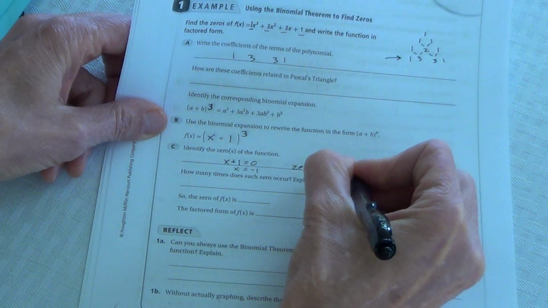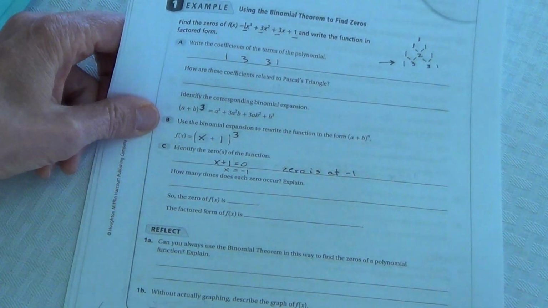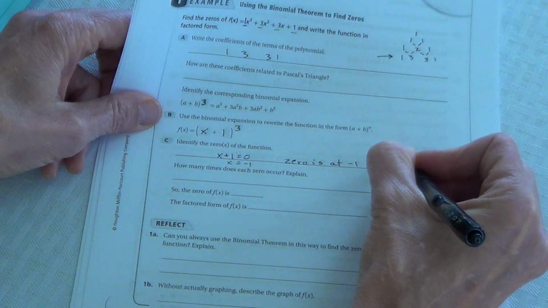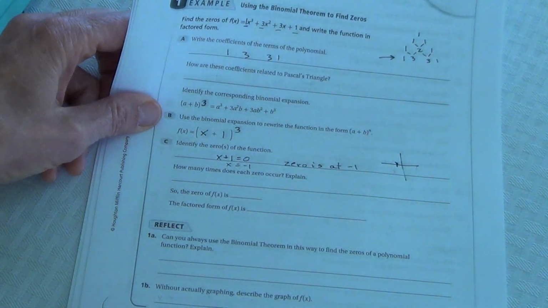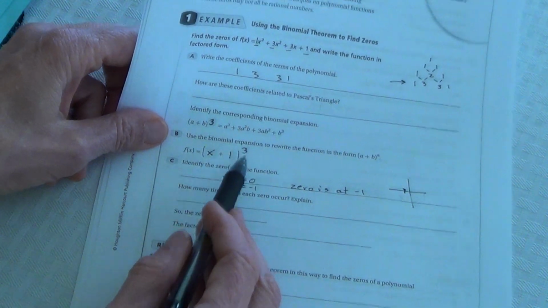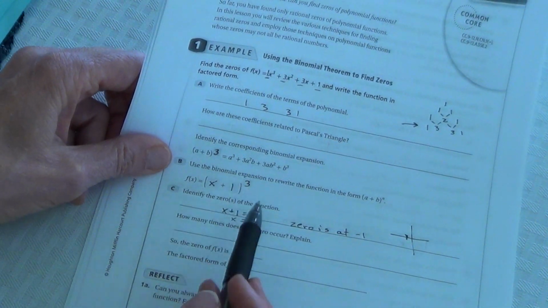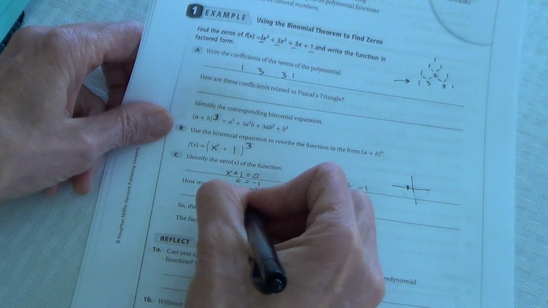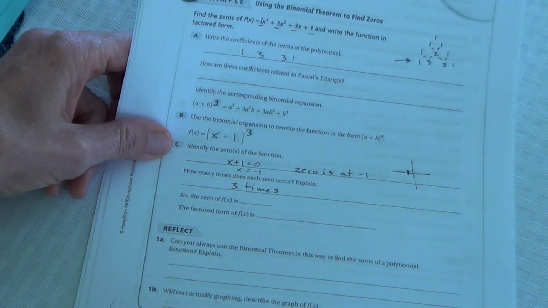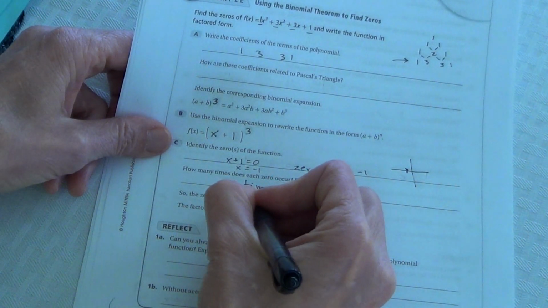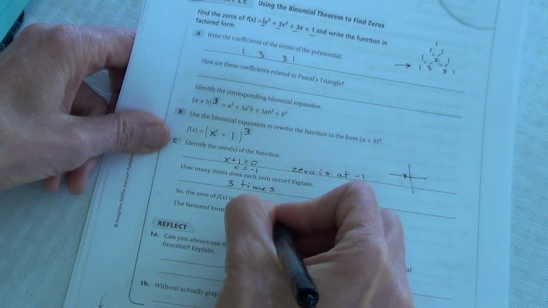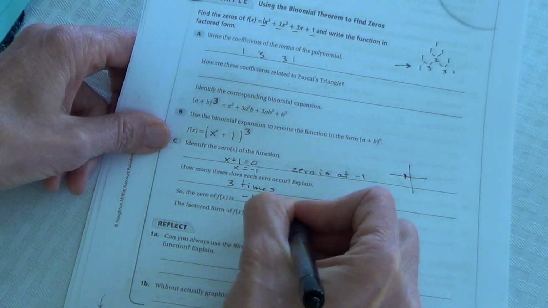is at -1. So what we're saying is that on the graph of this function, at -1 for the x is where this graph crosses. Okay? How many times does each 0 occur? Well, we only have the one 0. It's occurring 3 times due to that exponent. So we would say 3 times. Okay, so the 0 of f of x is -1. The factored form of f of x is x plus 1 cubed.